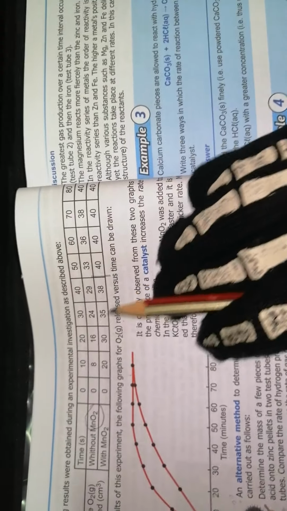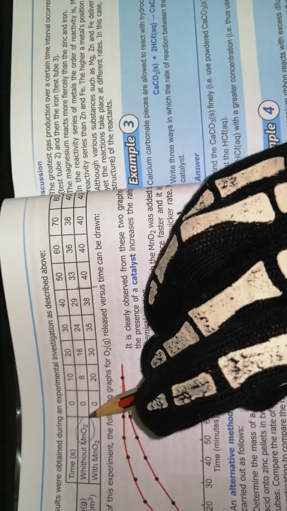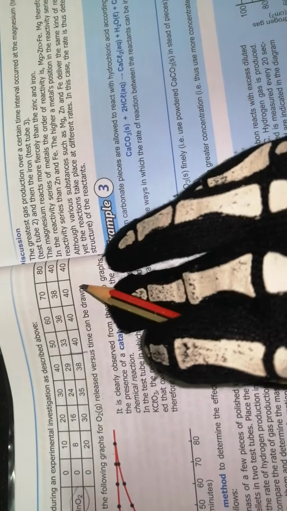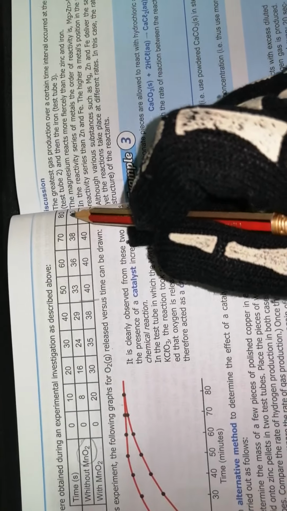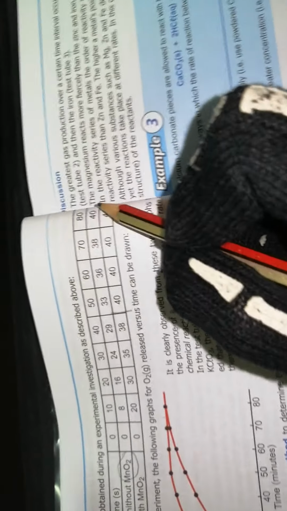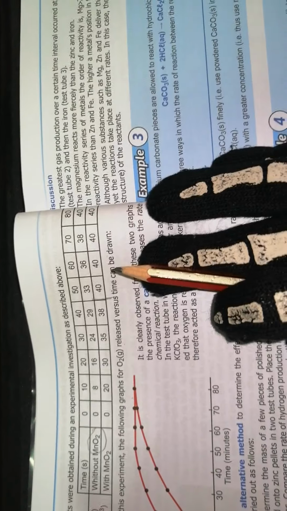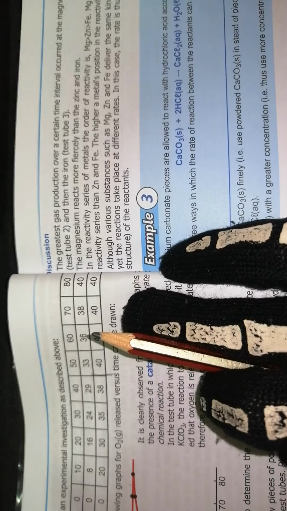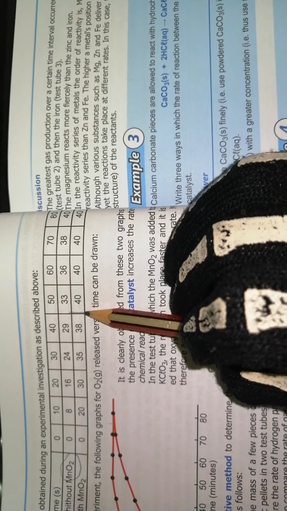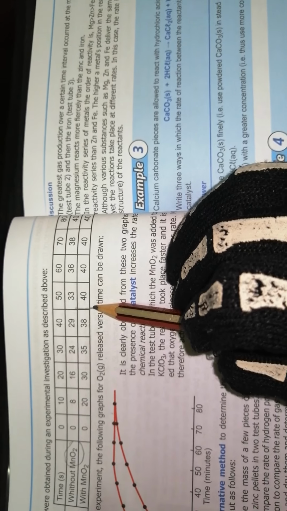Right, now if you look at the second row, which is without manganese oxide, so here there is no catalyst, can you see that in 80 seconds, you have reached a volume of oxygen of 40 centimeter cubed. But if you're looking at the results with manganese oxide, so with a catalyst, you have reached 40 centimeter cubed of oxygen at 50 seconds. So in the first experiment without a catalyst, you reach that same amount in 80 seconds, but with a catalyst, you reach it in 50 seconds. So the reaction rate has increased.